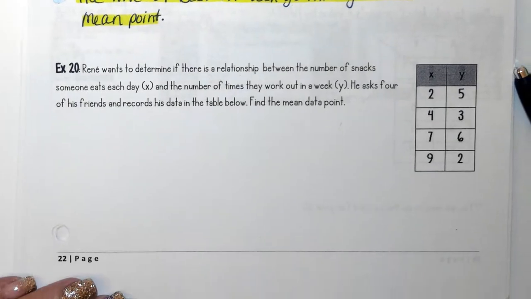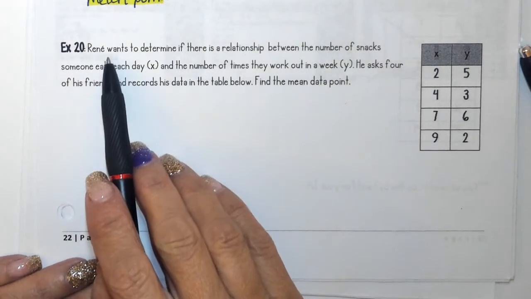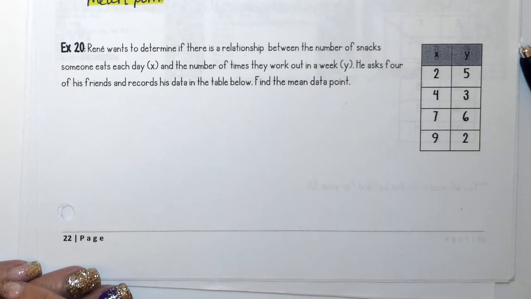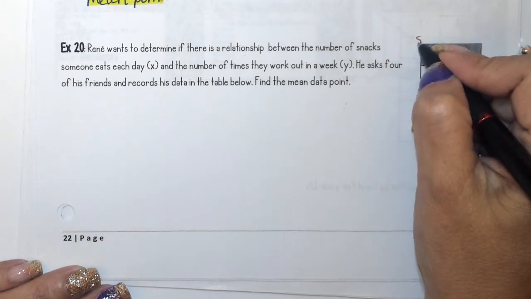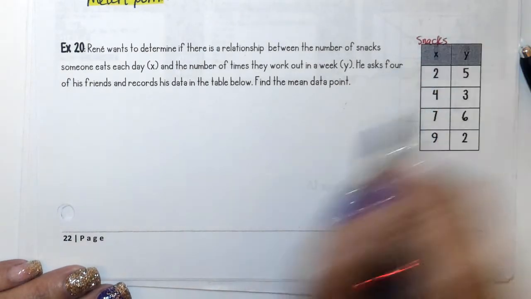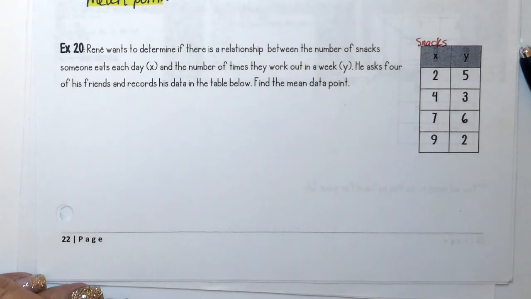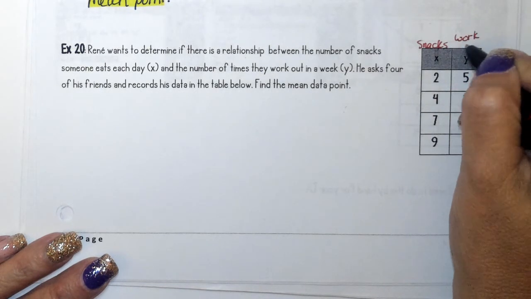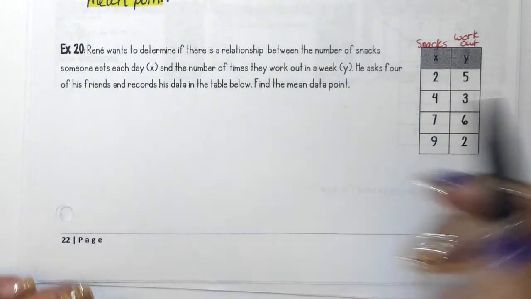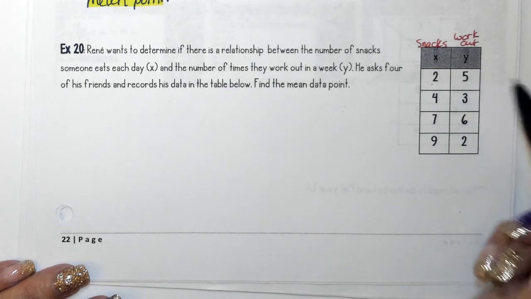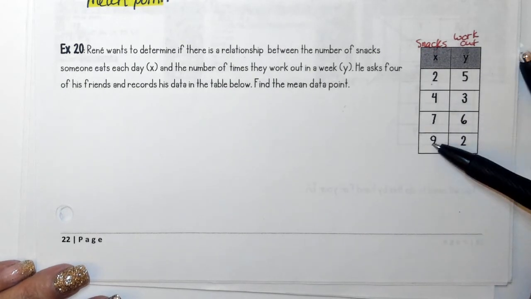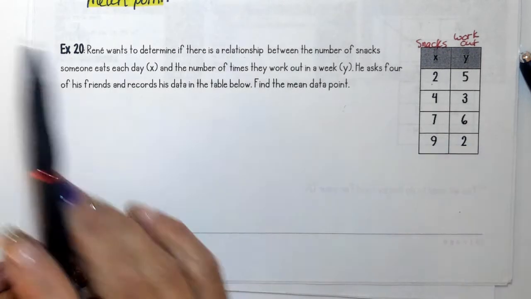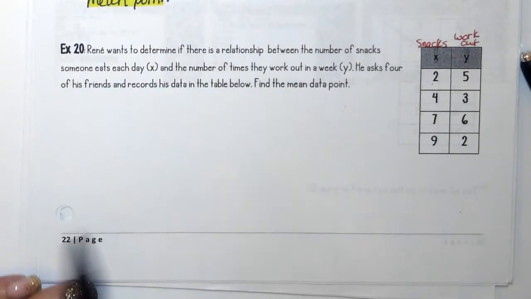So let's take a look at how this is going to look. Renee wants to determine if there is a relationship between the number of snacks everyone eats each day, X. So this is the snacks right here, and the time they work out in a week. So I'm going to call this the workout. Workout is the Y. So how many snacks do you eat, and do you work out a lot? It looks to me like the more snacks you eat, the less you work out. I think I fall here. This is me. Okay, what we want to do is find the mean data point.